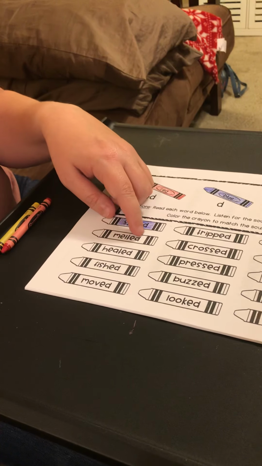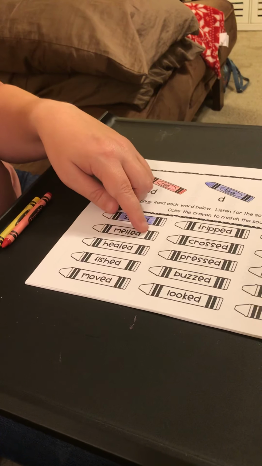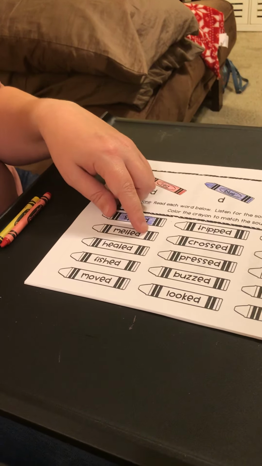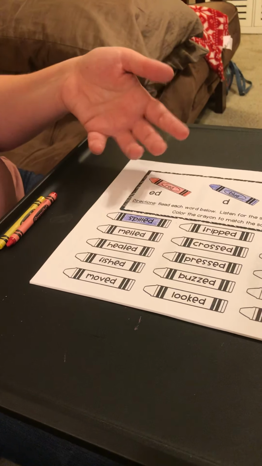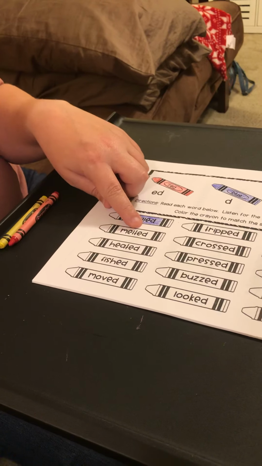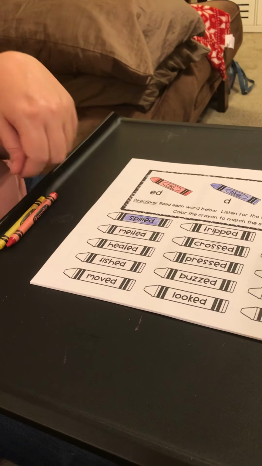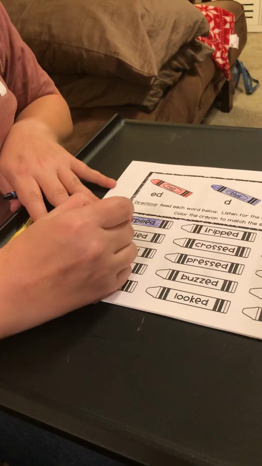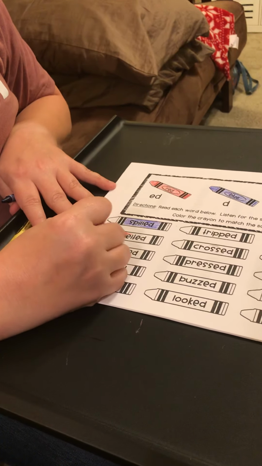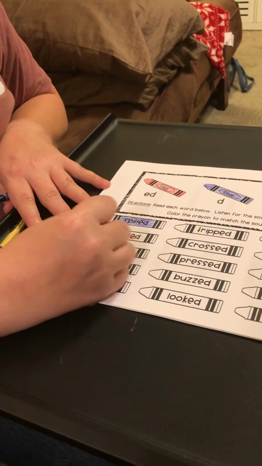Did you hear ed? We wouldn't say melt or melt because melt would sound like the beginning of the word, wouldn't it? We would say it melted. So I heard ed. So I'm going to color that word red because I heard ed at the end.